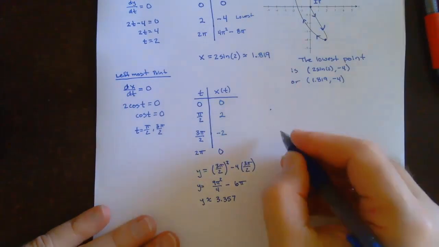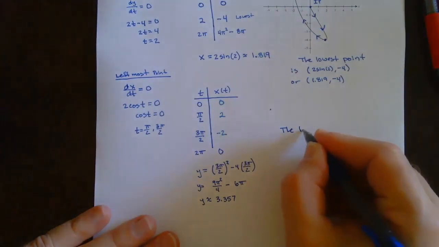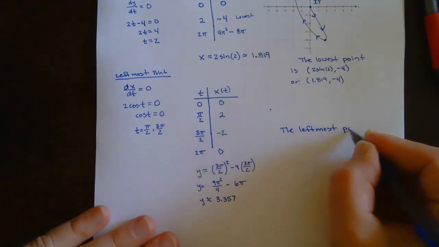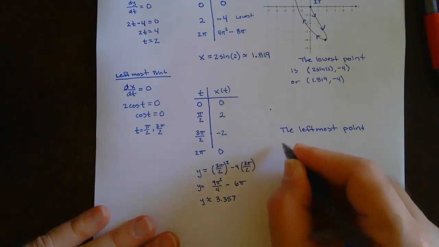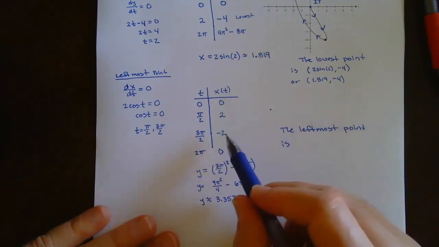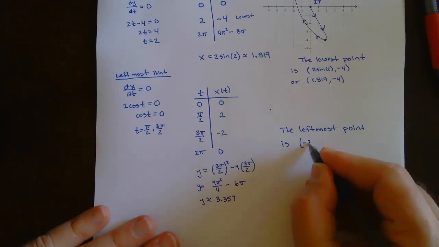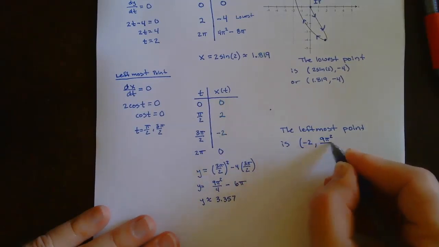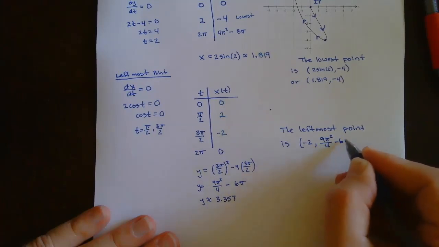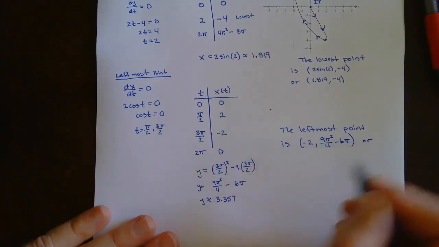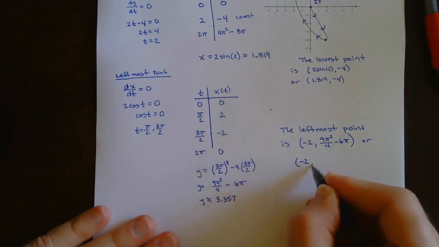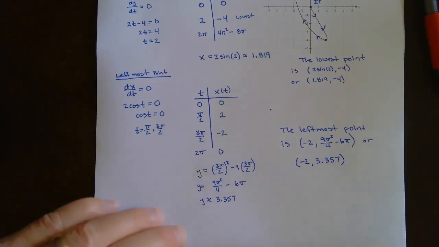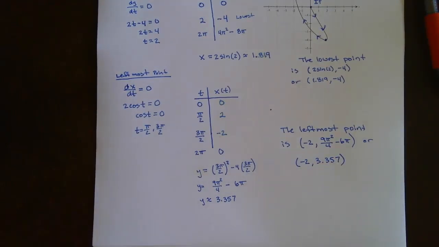So the leftmost point is, the x coordinate is negative 2, and the y coordinate exactly is 9 pi squared over 4 minus 6 pi, or negative 2 comma 3.357. And that's the leftmost.